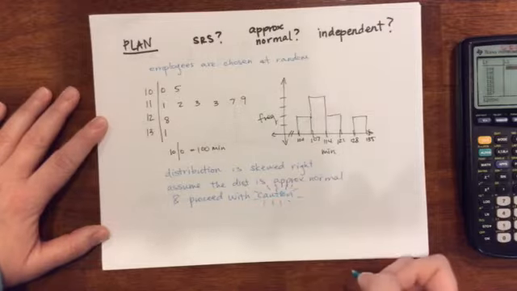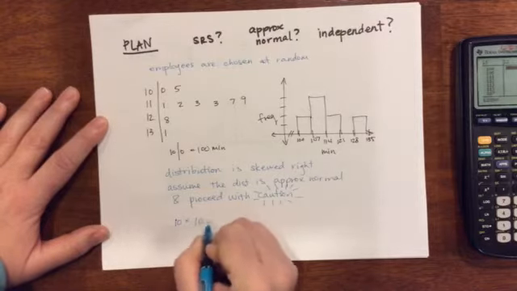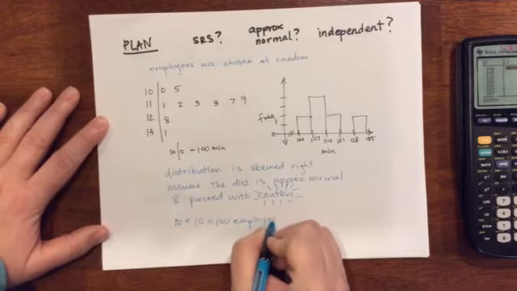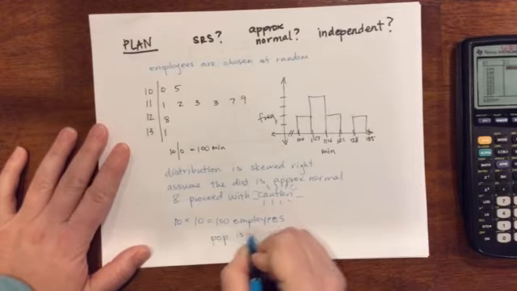All right, caution. All right, there were 10 employees interviewed. So we said in the very beginning of the problem that it was a large company. So the population is at least 10 times the sample.